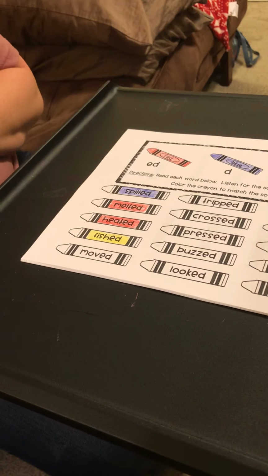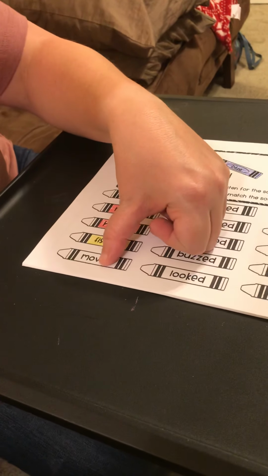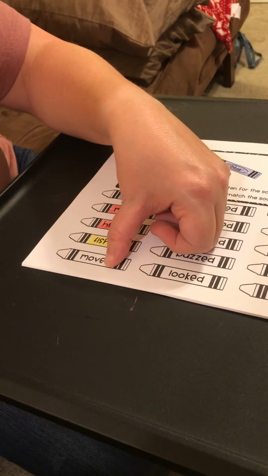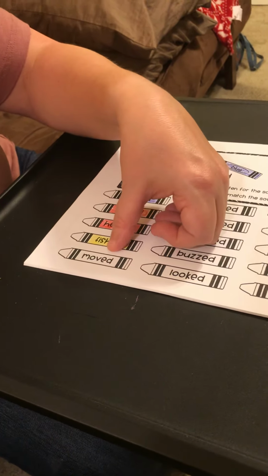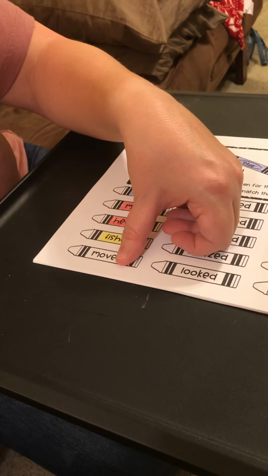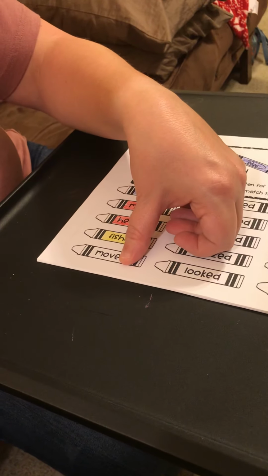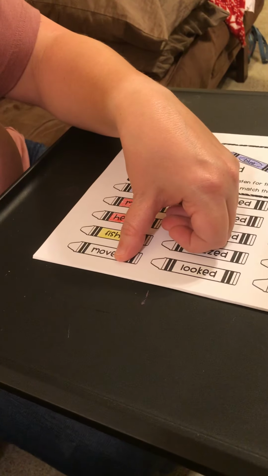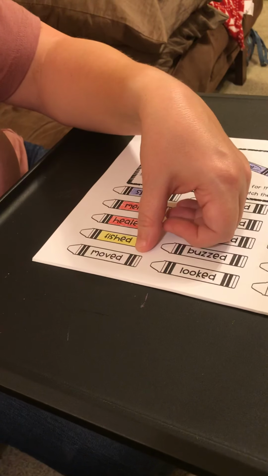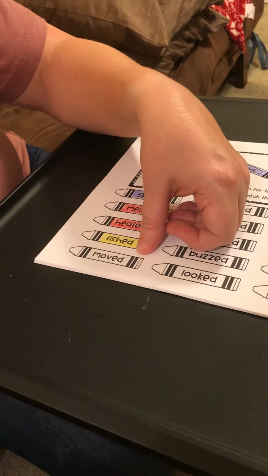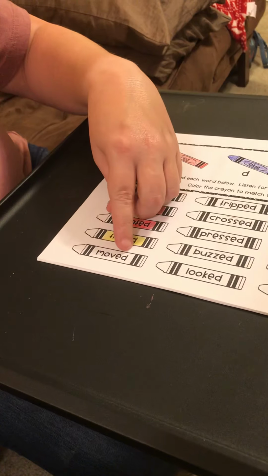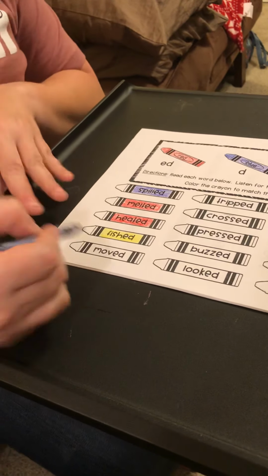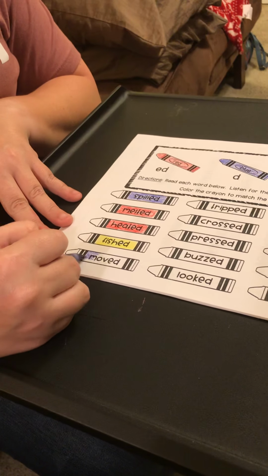All right, we have one more. I'm going to cover up that ed. Oh, our E is doing two jobs in this word. He's making the O say its name, and he's saying the ed sound. So, move. So if I said last year I moved to a new school, that's something that happened in the past. Let's see what sound that ed is making. Moved. D. Ooh, we're going to color it blue.